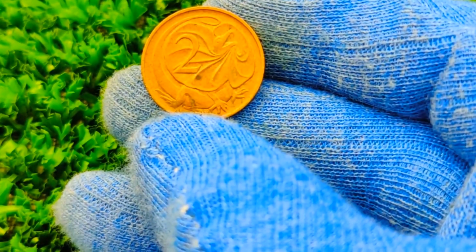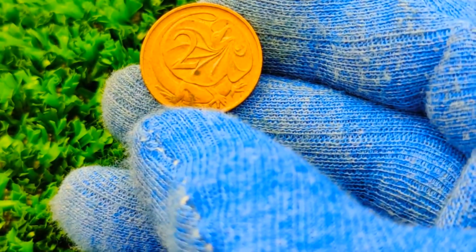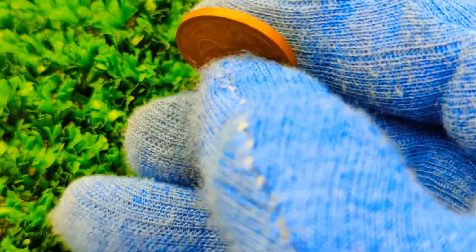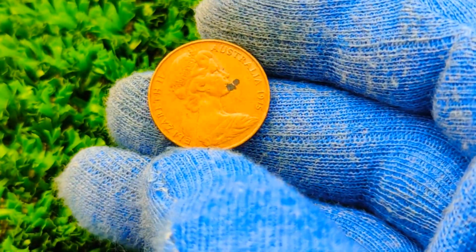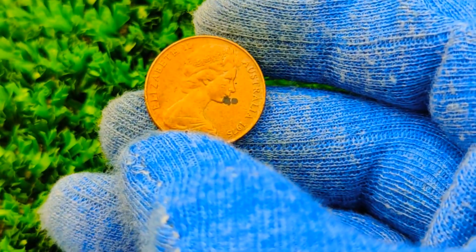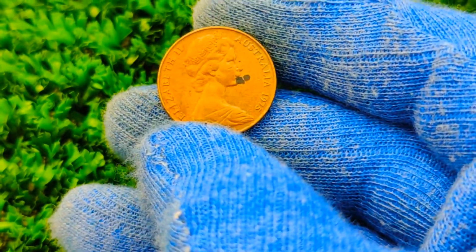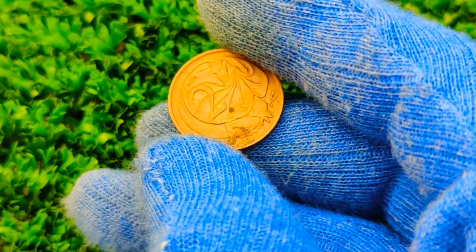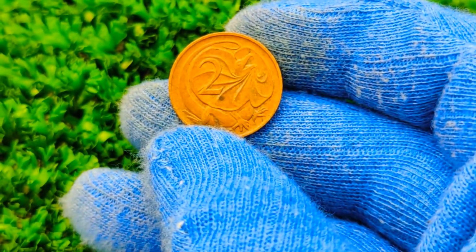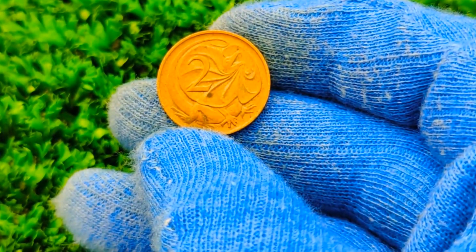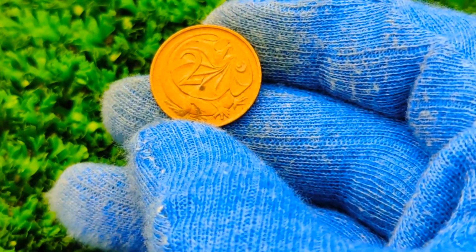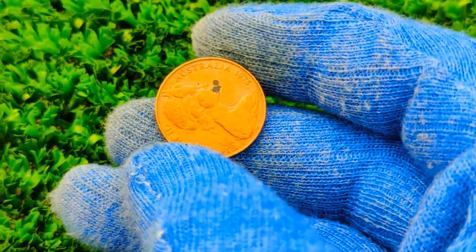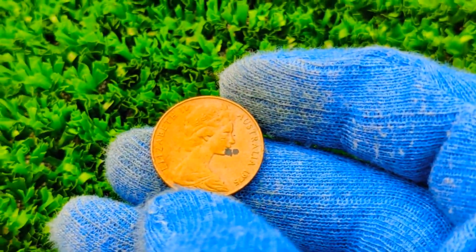Legacy and collectability. Collector's interest: the 2-cent coin, especially certain years or those in uncirculated condition, has become a collectible item. Coin collectors value the 1975 2-cent coin as part of a complete set of Australian decimal coins. Mint sets: in addition to circulation coins, 2-cent coins were also included in mint sets and proof sets produced by the Royal Australian Mint, which are now sought after by collectors.